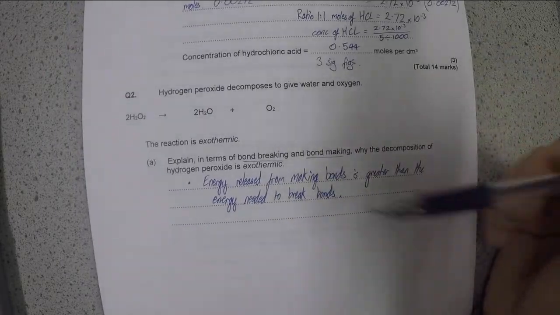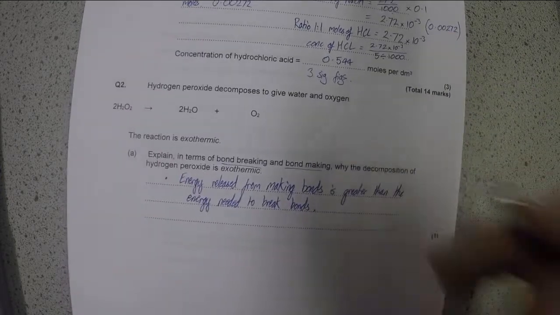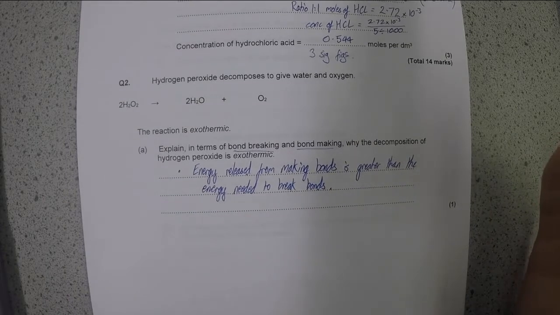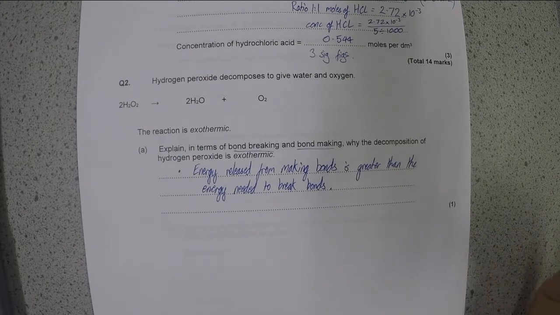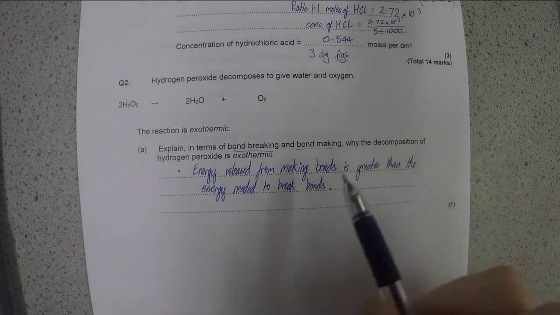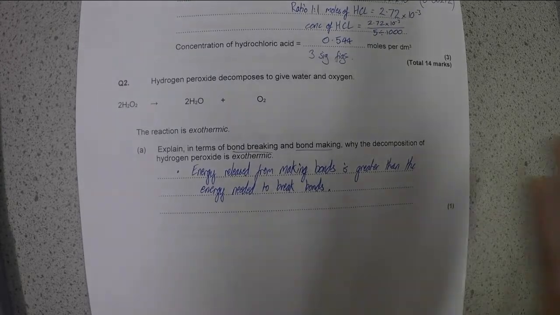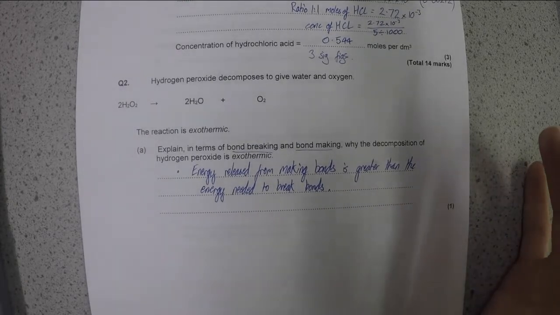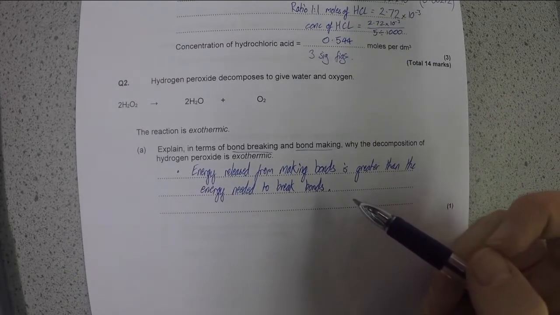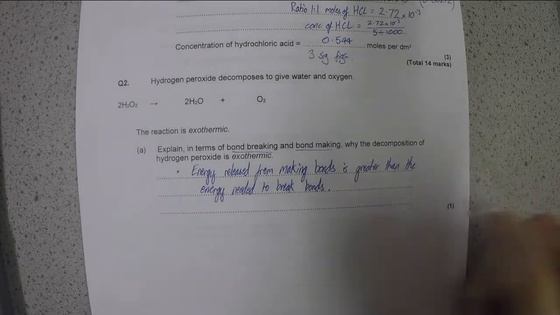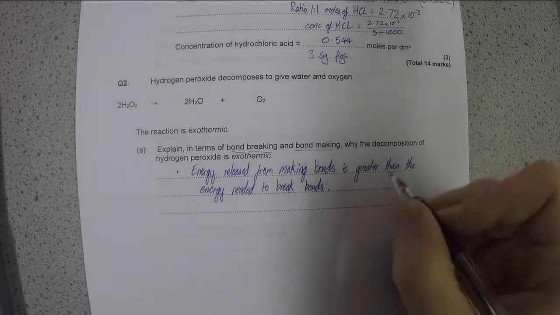I always think of it as if you want to break something, let's say the best way to break something is using a sledgehammer. Let's go big. If you're going to break something using a sledgehammer, you're going to need to put in a lot of energy. It is tiring work heaving that sledgehammer around. So you're using loads of energy to do that breaking. Making bonds is the opposite. It's really easy to make bonds. Because it's exothermic, the releasing of the energy is going to be greater.